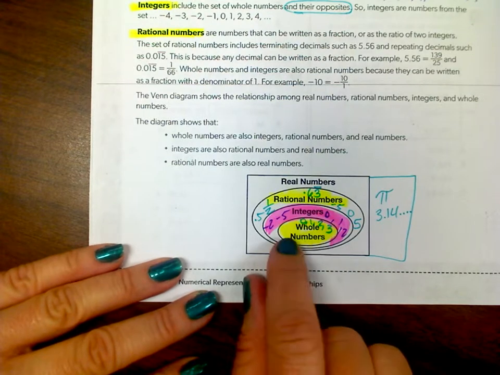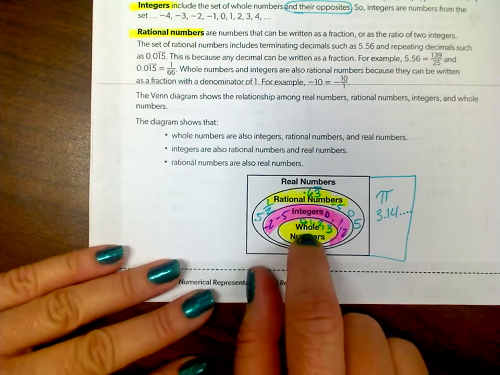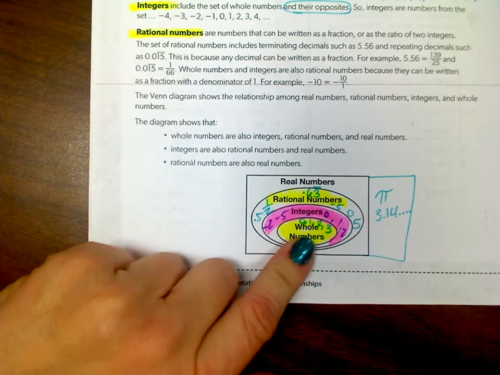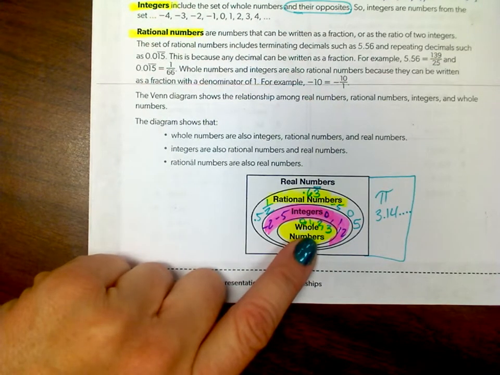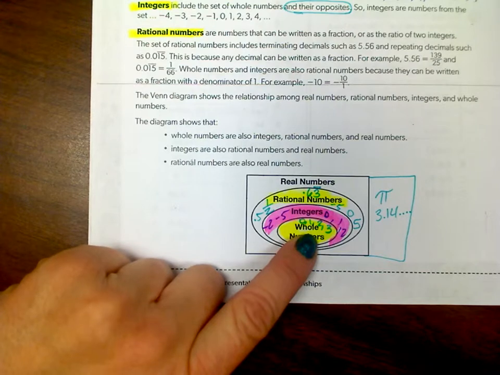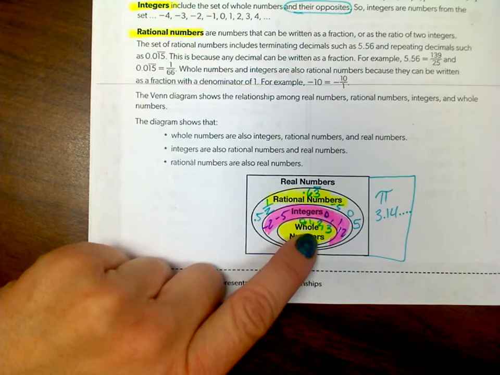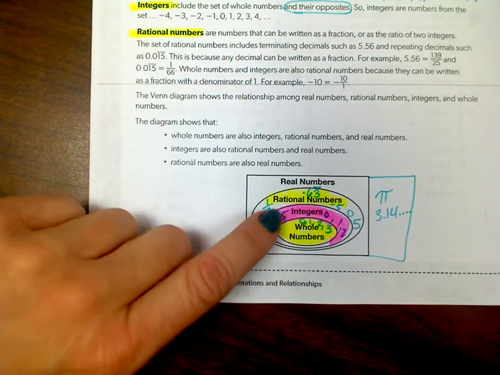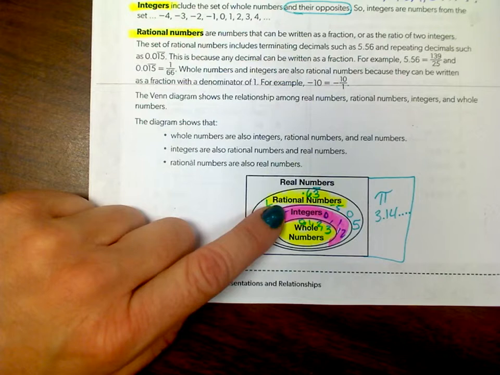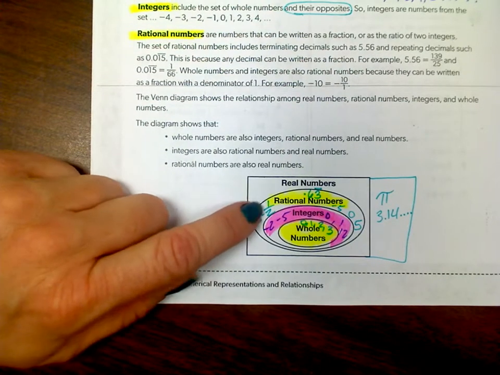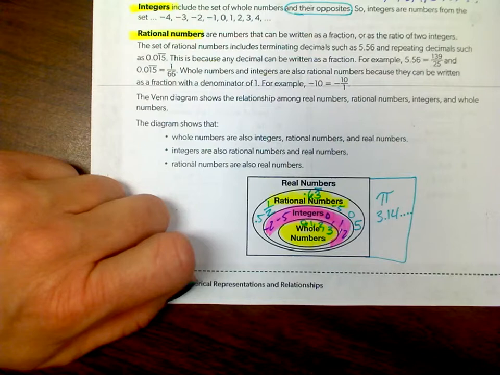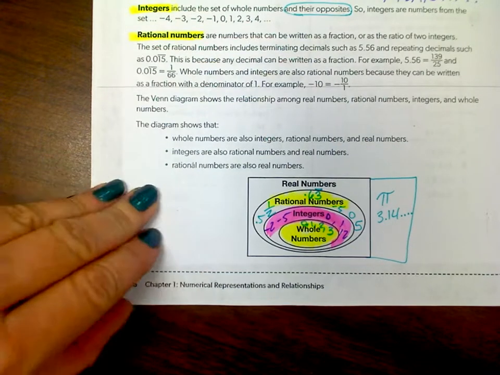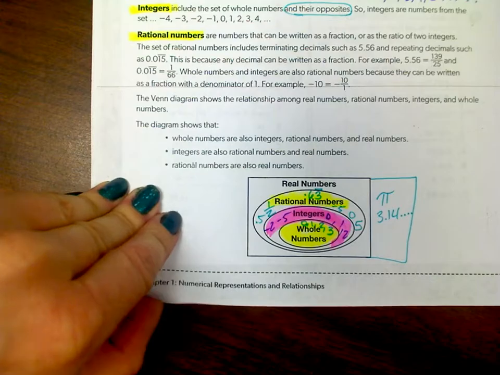Now, negative 5 is not a whole number, because if you eat your pizza, you cannot have a negative 5 slices left. So negative 5, negative 2, negative 1, all your negatives and decimals and fractions do not go into whole numbers. Integers, it does, just negatives and positives. When you become rational, they can go on the number line, and that includes decimals and fractions and repeating decimals and terminating decimals and your whole numbers with your integers.